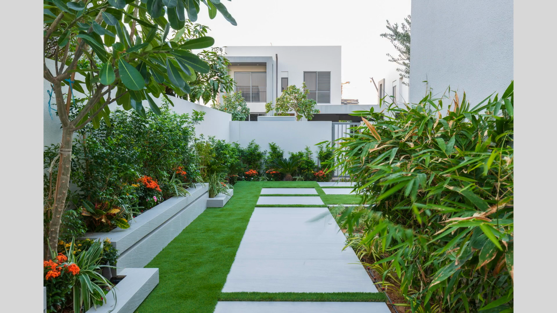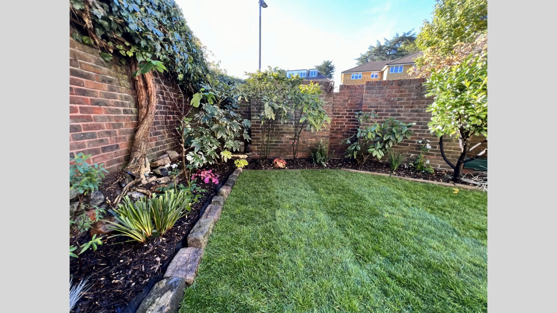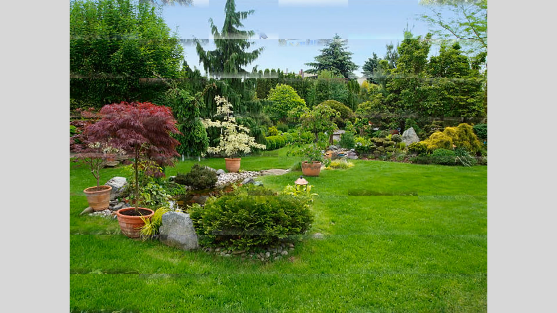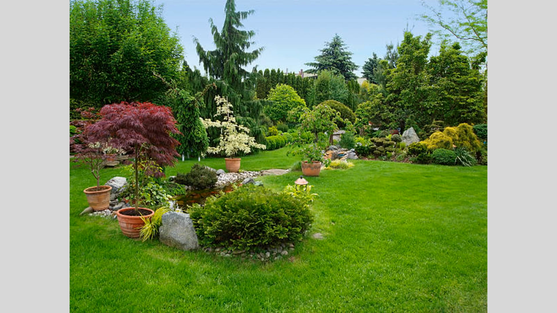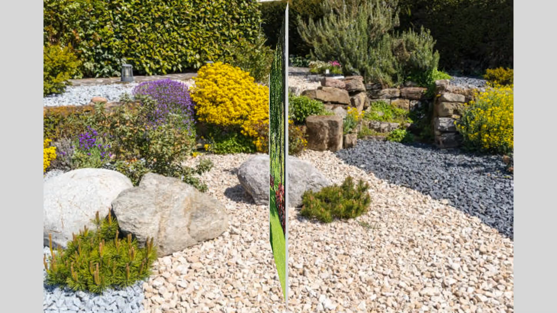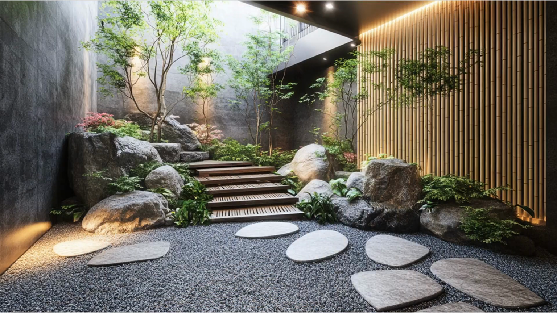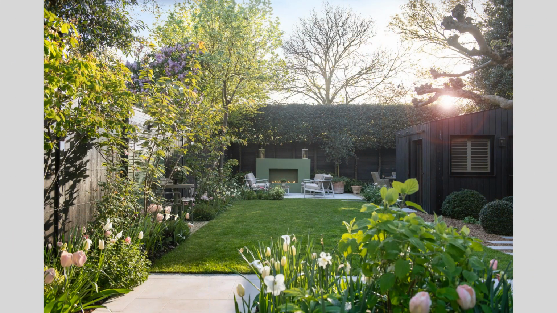19. Design principles. Balance. Achieve visual balance by distributing plants, colors, and structures evenly throughout the garden. Rhythm. Create a sense of movement by repeating shapes, colors, or plant types. This can lead the eye through the space. Scale and proportion. Ensure that plants and features are appropriately scaled to the size of the garden. Large structures can overwhelm a small space.